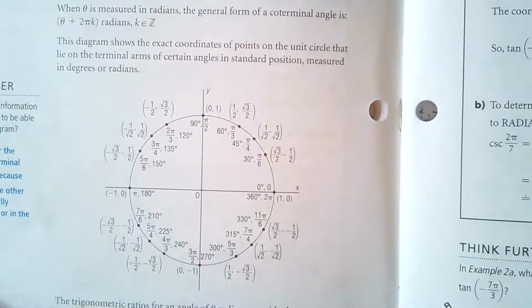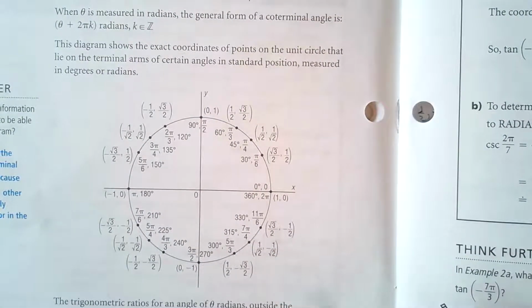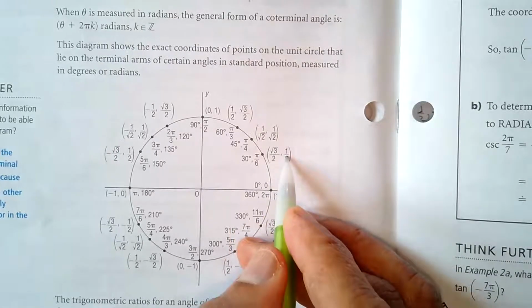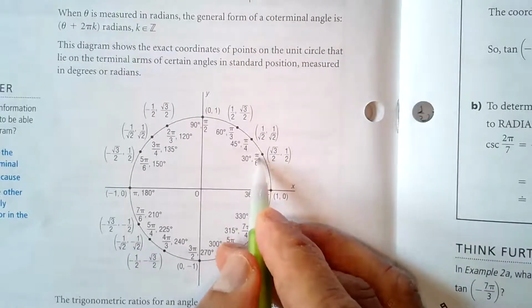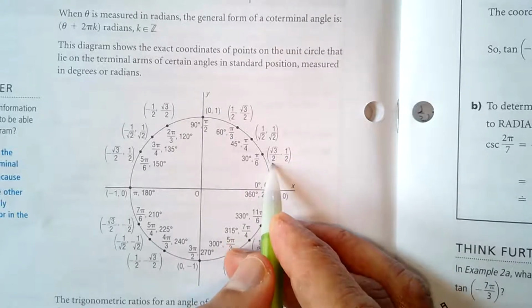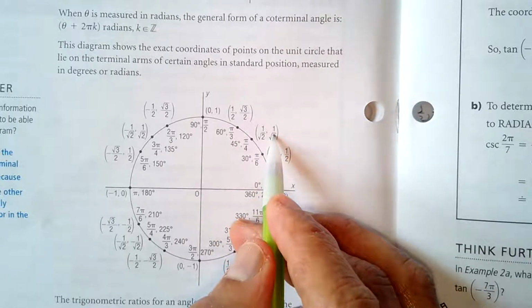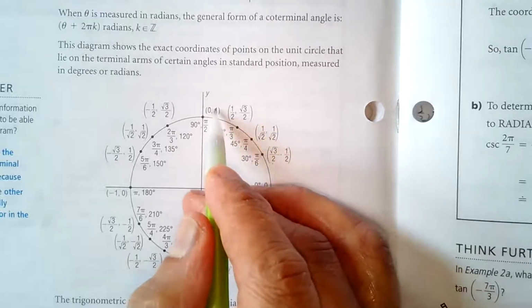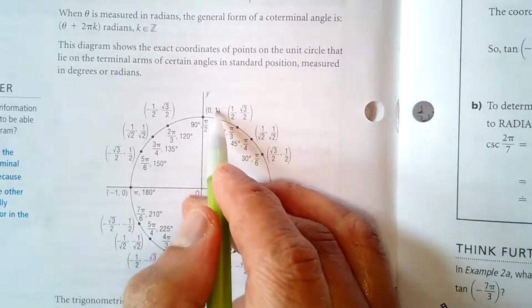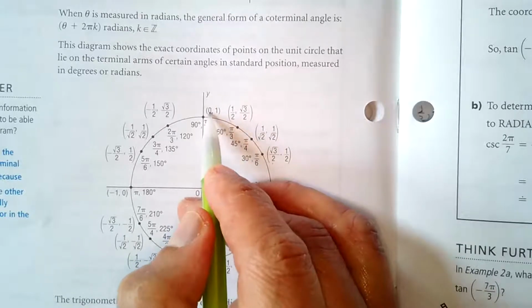If you go back to the unit circle that you have, to find the tangent for all of these, you take your sine. For example, tan of pi over 6 or 30 degrees would be 1/2 over √3 over 2. So take your sine over cos gives you a tan. Now, tan 90 degrees doesn't exist because 1 divided by 0 is undefined.